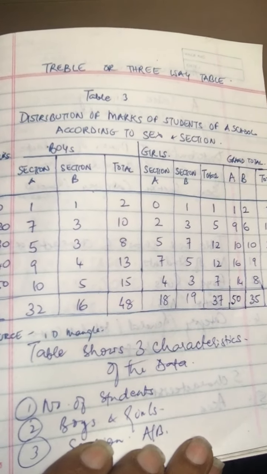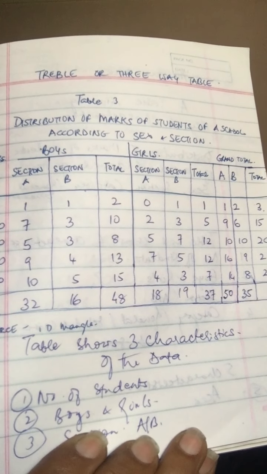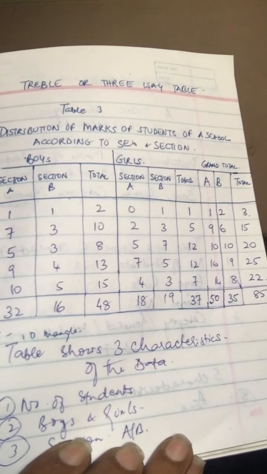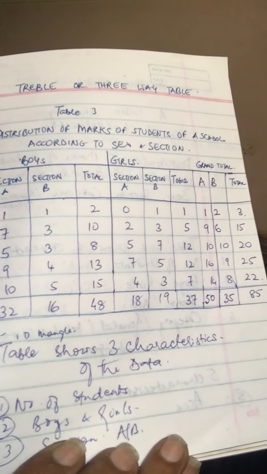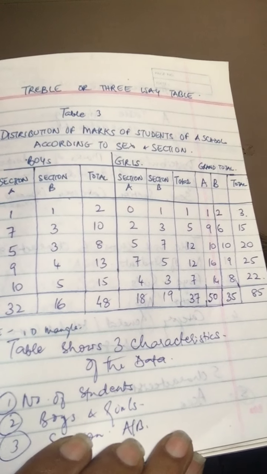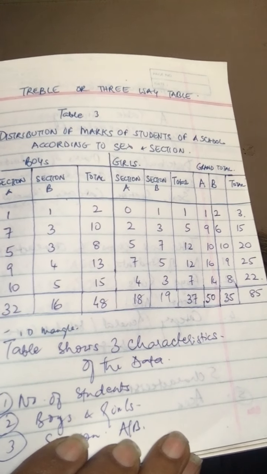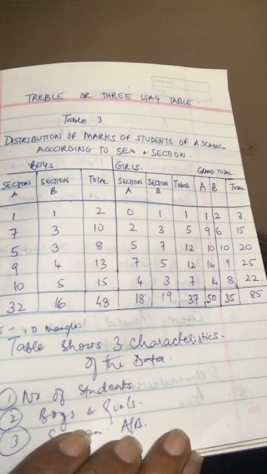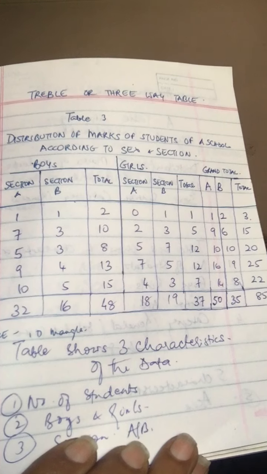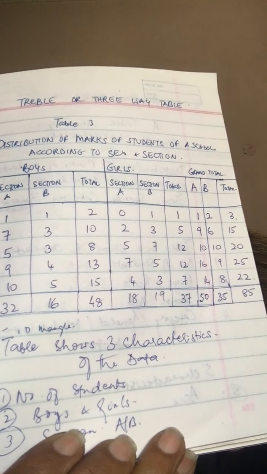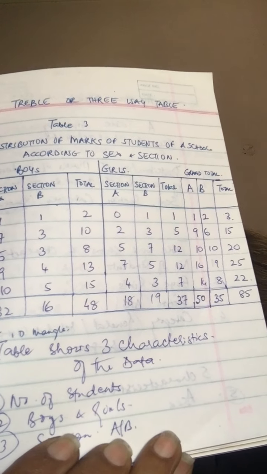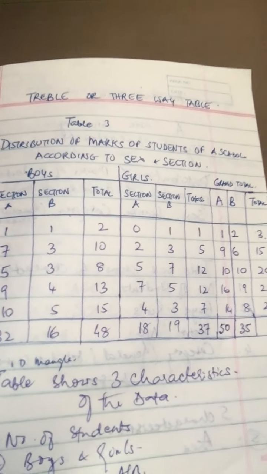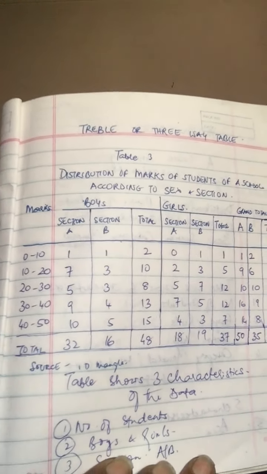Okay, so just see, for example 0 to 10, section A, let's just take the boys, section A 1, section B 1, and the total comes to 2. Now girls, section A 0, nobody has got 0 to 10. Section B only 1 girl gets, so total of 1. Now the total section A: 1 of boy plus 0 of girl becomes 1, and section B 1 of boy and 1 of girl becomes 2. So the total is 3. Remember? So that is right.